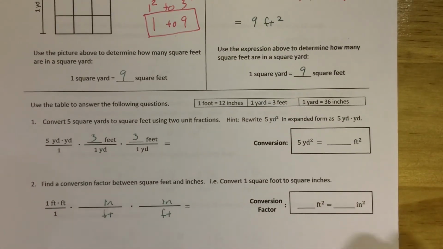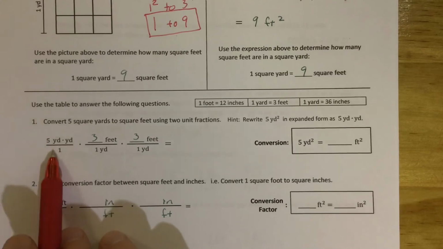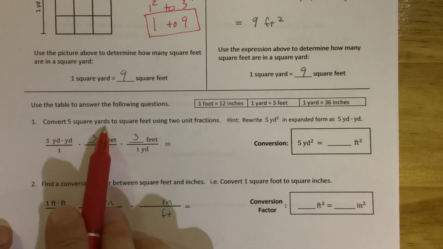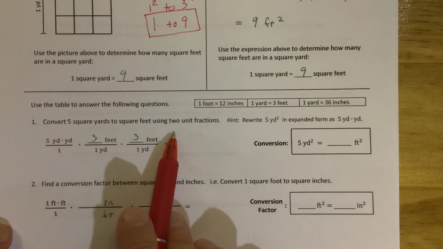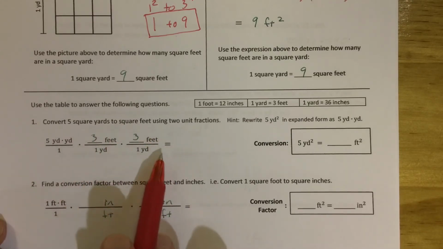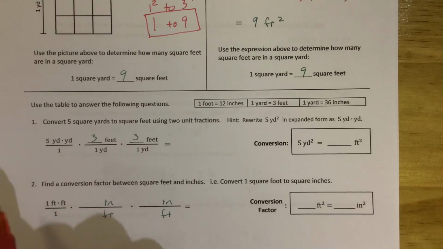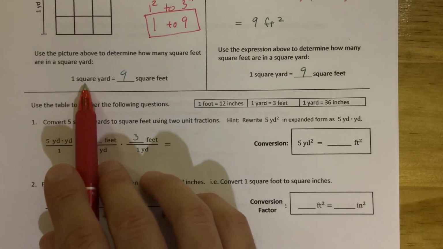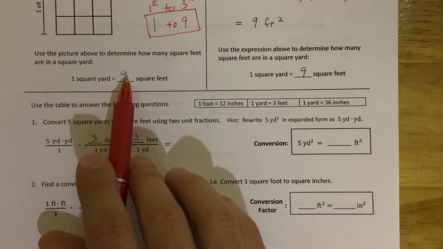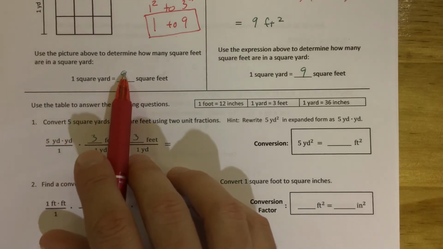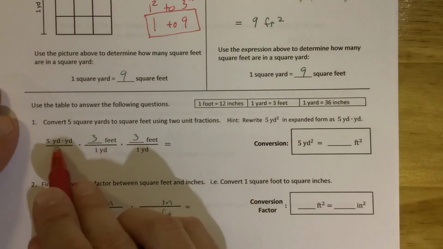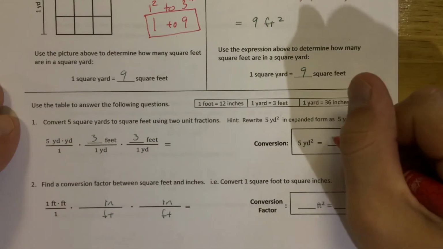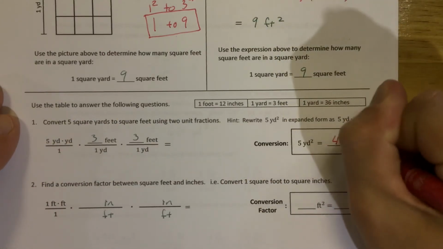All right, so let's see what we got. In my case here, if I want to convert 5 square yards to square feet, on my own, we'll do it this way in a moment. But if I've got 5 square yards, I'll just multiply it by 9, which will give me 45, because every one of the square yards has 9 square feet, so 9 times 5 is 45.